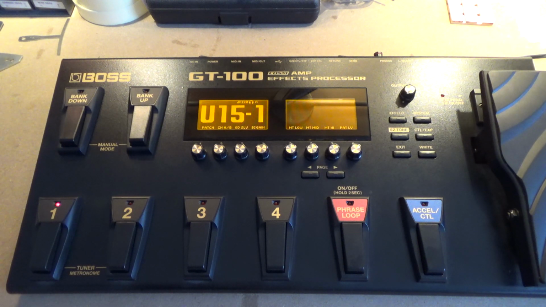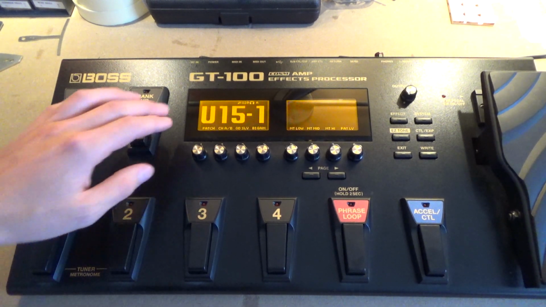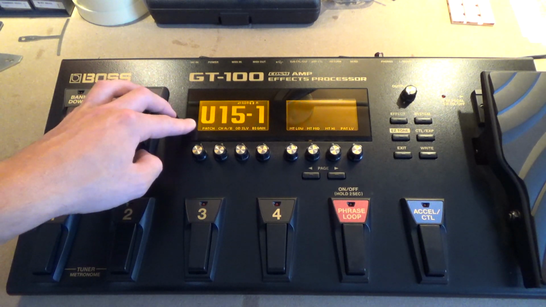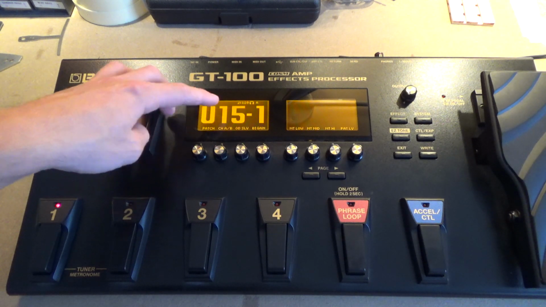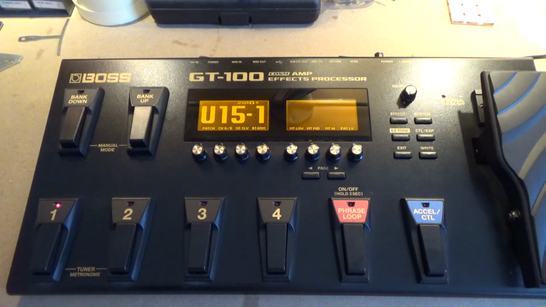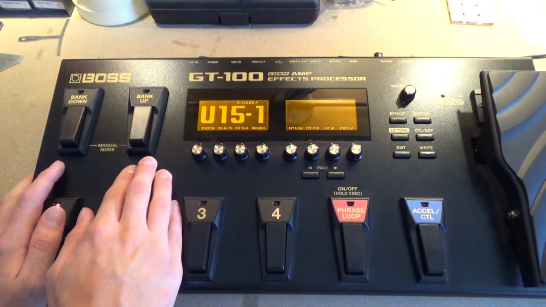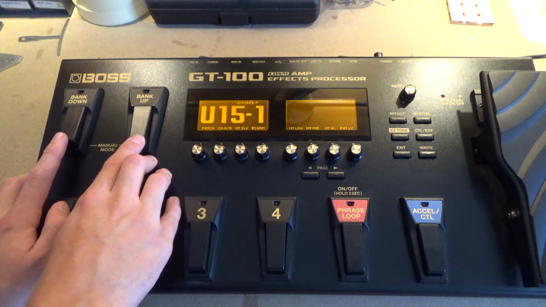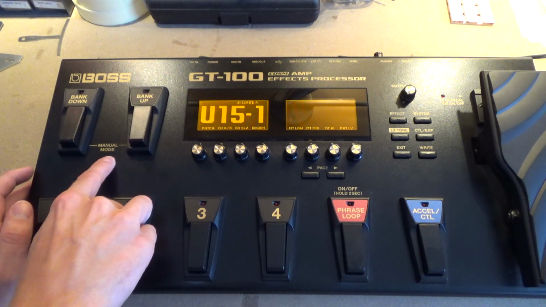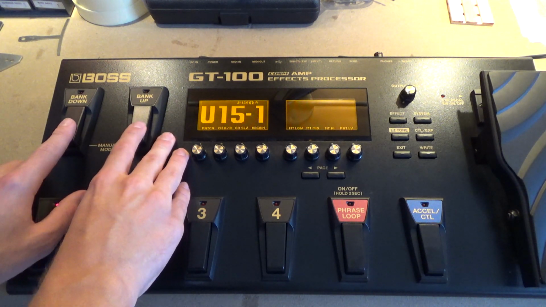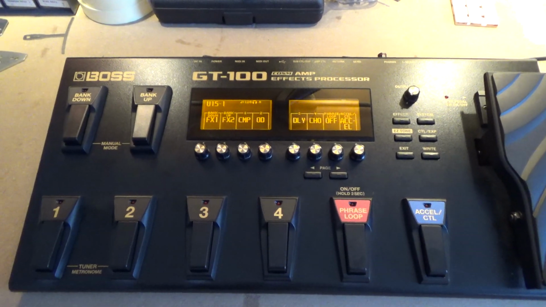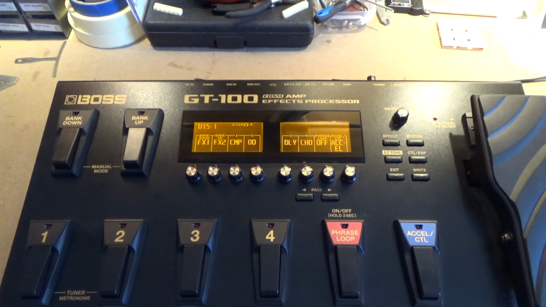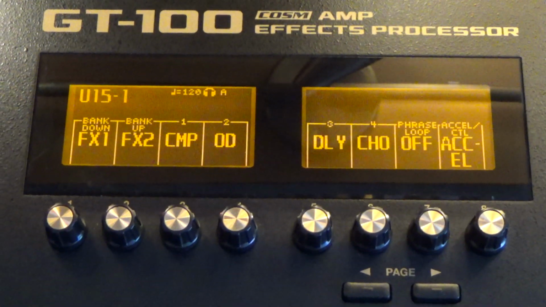Right off the bat, you can see that I'm in preset mode because on my screen I have displayed the U, standing for the user preset section, and I'm on bank 15, patch number 1. In order to take the unit into manual mode, we have to simultaneously press the bank down and bank up buttons, and it also says manual mode under there. So press those simultaneously and you'll get into manual mode. Let me bring you in a little closer so you can get a clear picture.